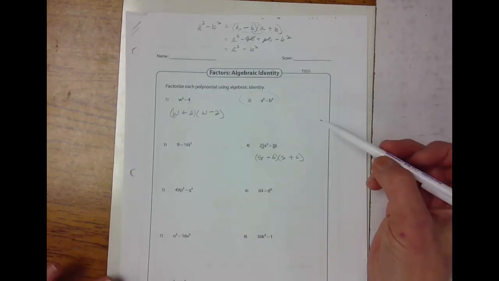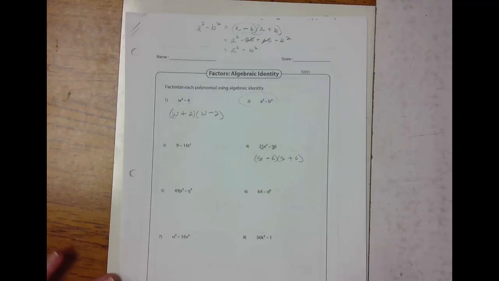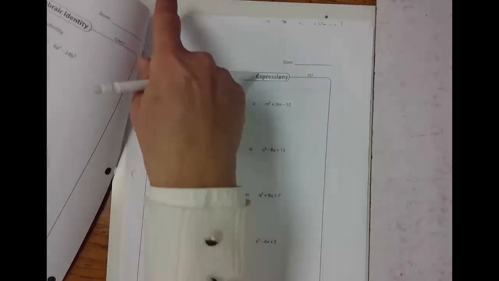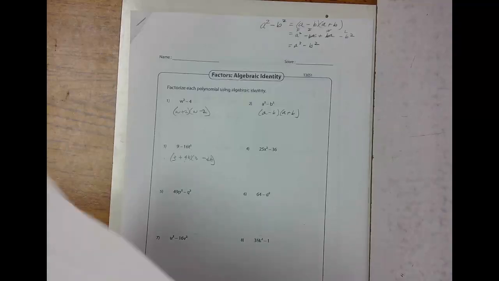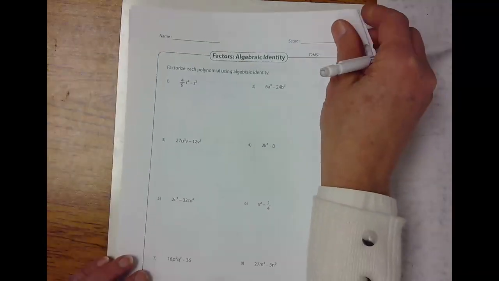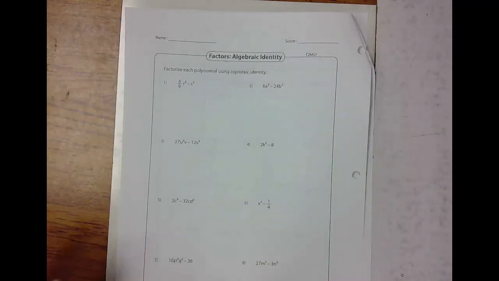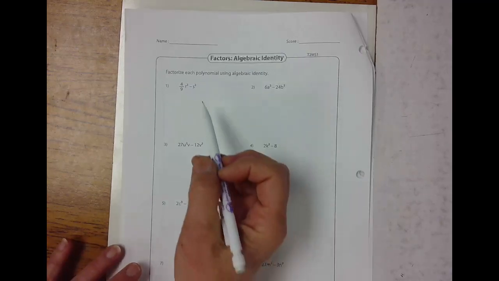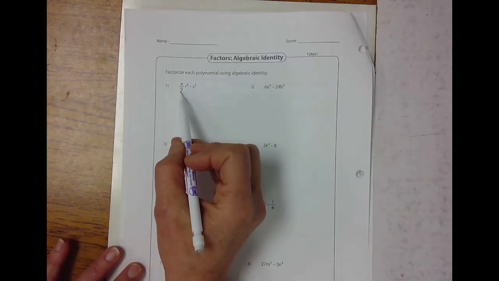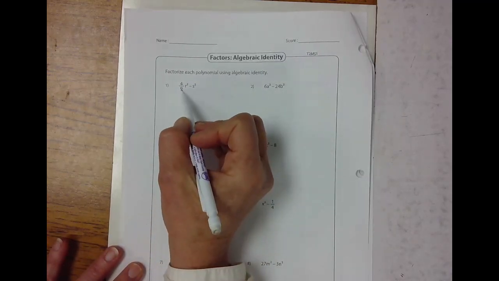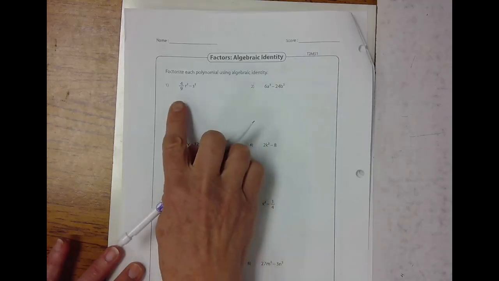I'd like you to go ahead and just finish this worksheet out, okay? If you flip over to the next page, it's the same type of problem. This one is still the difference of two squares, but it kind of pulls in a different twist. So again, remember when you take the square root of 4/9, the square root of 4/9 would be 2/3, and so that's going to be your first term.